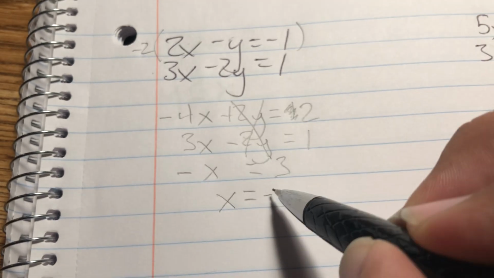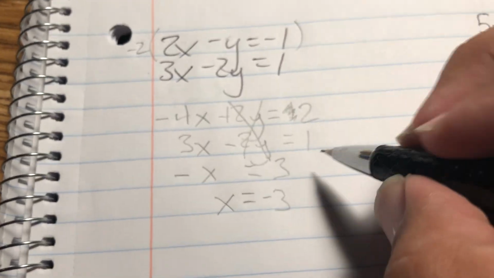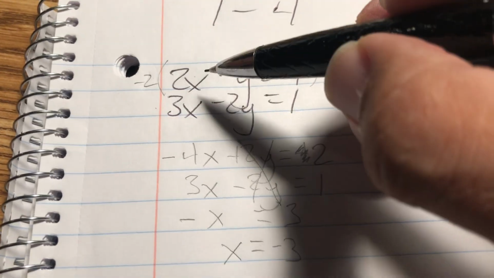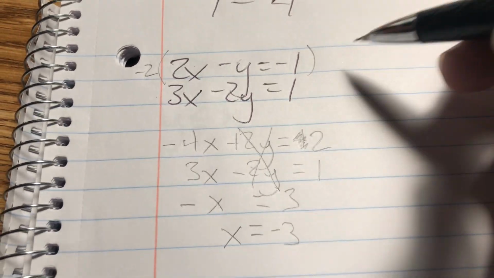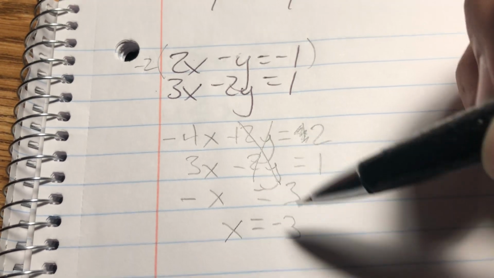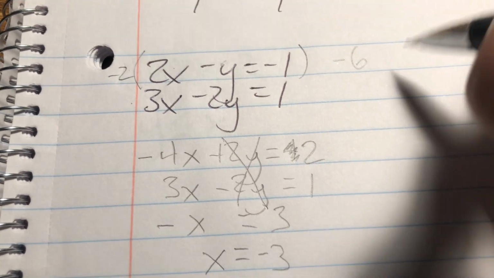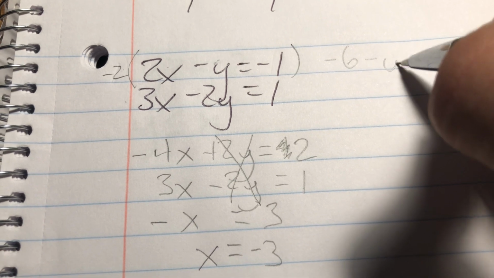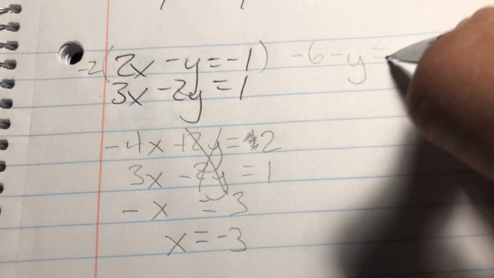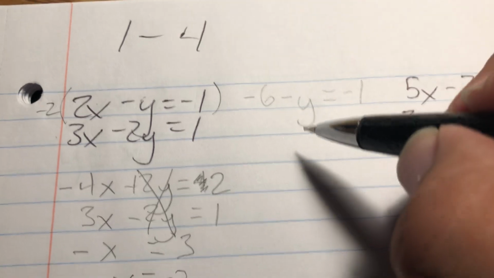So x equals -3. Now what do I do with this -3? I put it back into one of these equations. I'll just put it into the top one. So 2x, which is 2 times -3, is going to give me -6 minus y equals -1. So all I have to do is solve this equation.